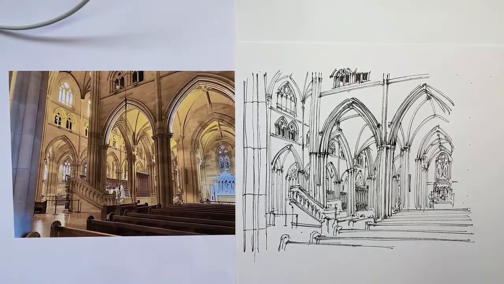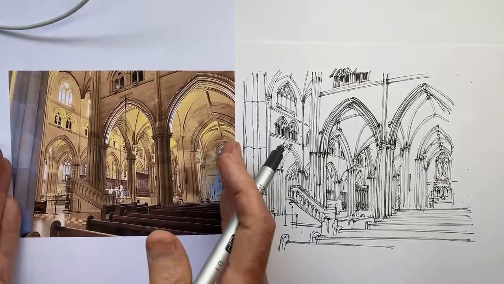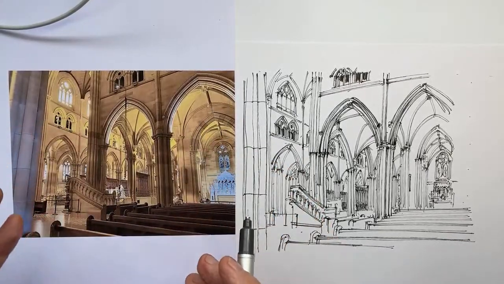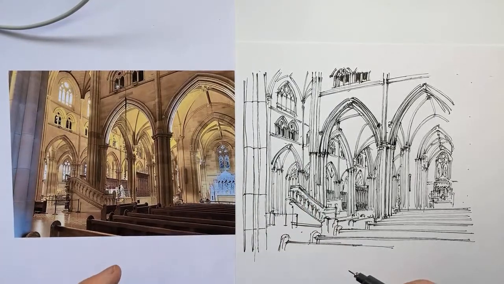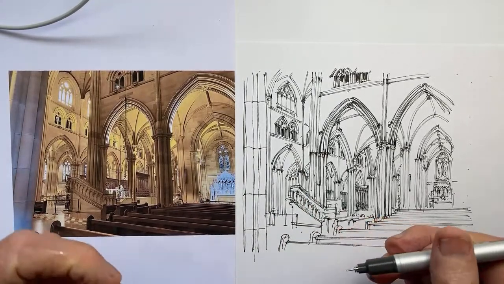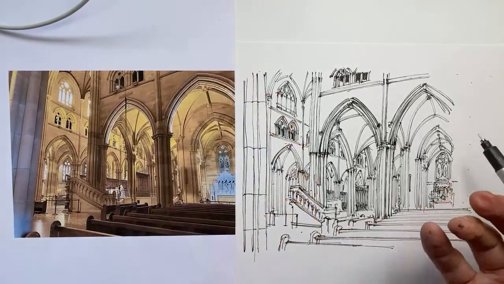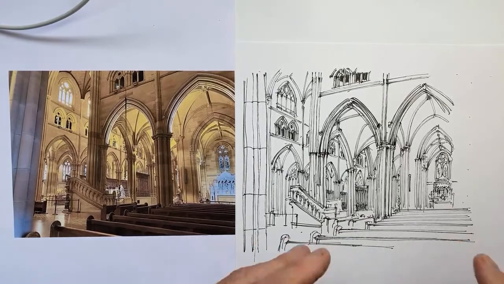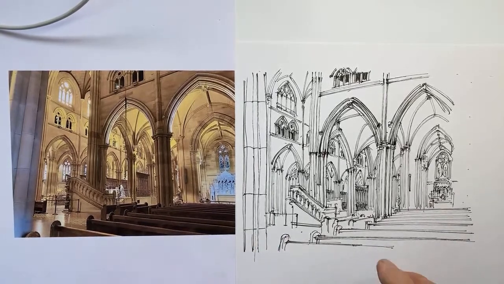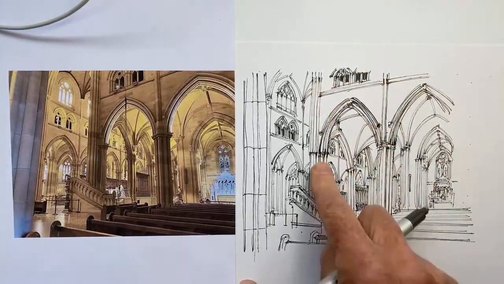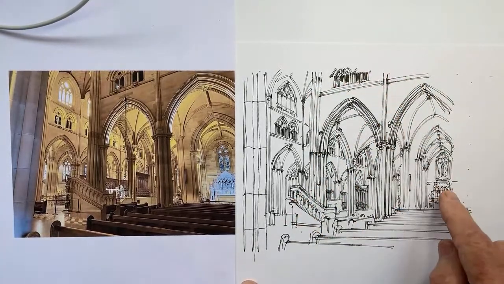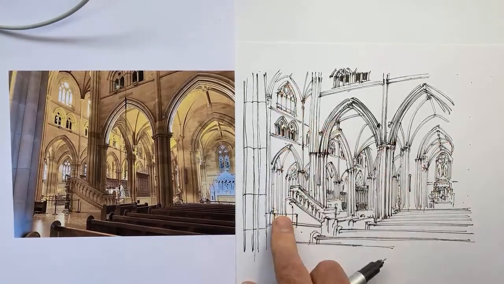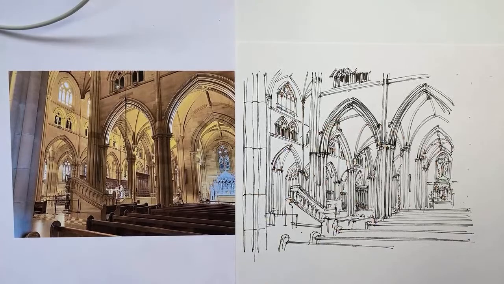So look, you can see that in a scene such as this, where we have so many lines so close together, it is very helpful to be changing my pen because it helps to give some differentiation as to the depths of plane as we look through it. Helps to give a sense that this is closer than this, and that when we look through these arches, we're actually going some long distance back.